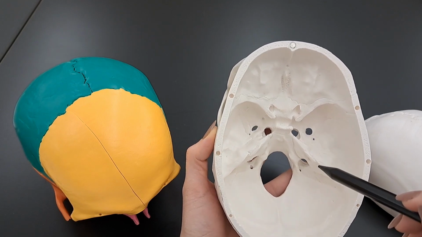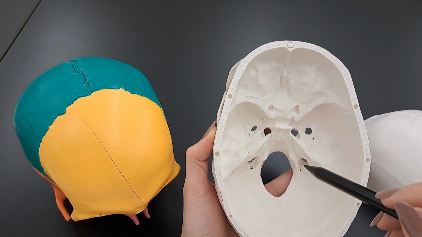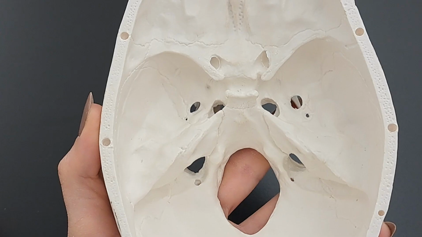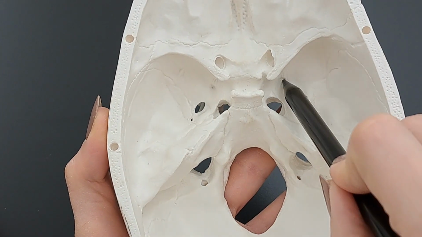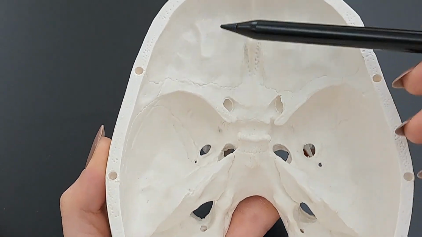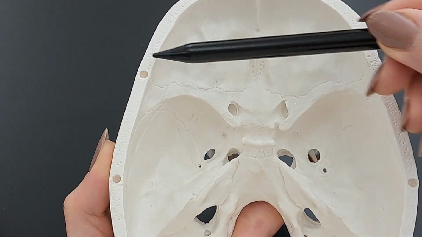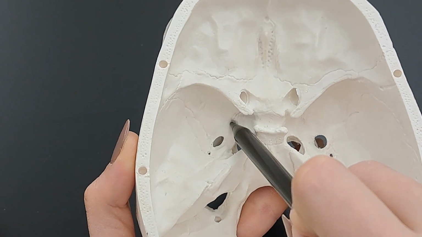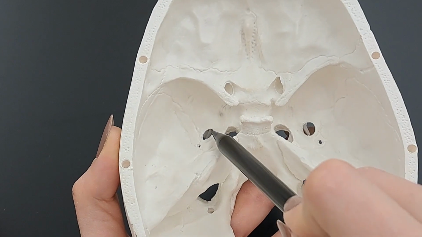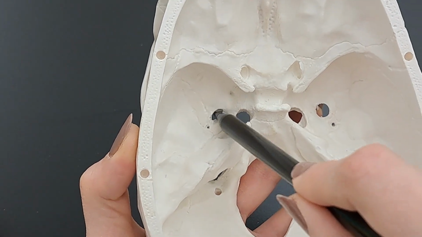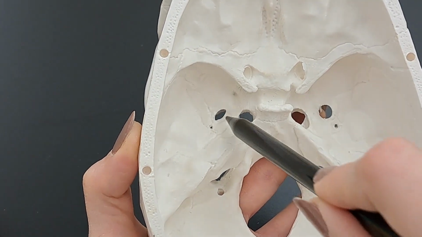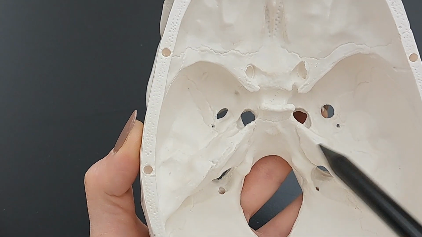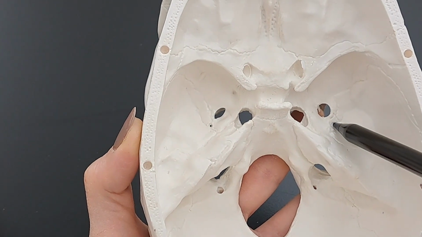Let's move to the three openings within the sphenoid bone. We have 1, 2, and 3. The first opening anteriorly, meaning toward the cribriform plate, toward the frontal bone, is the foramen rotundum. Posterior to it, we have the foramen ovale. And posterior to it, we have the foramen spinosum. So right here, we have the foramen spinosum.